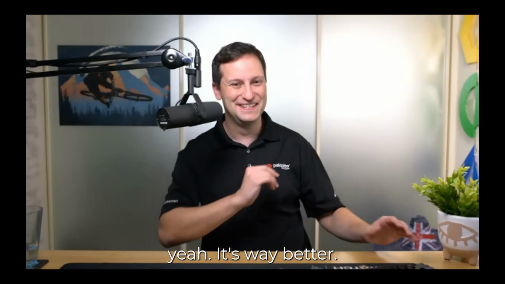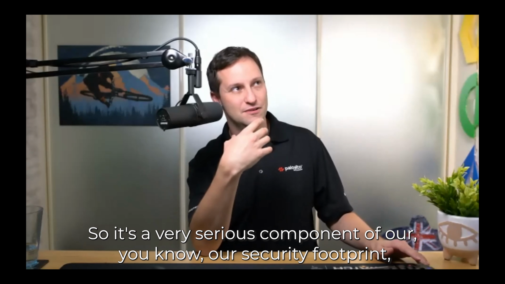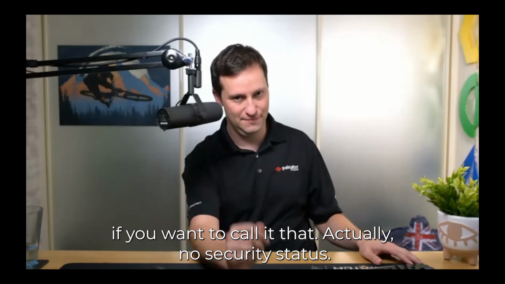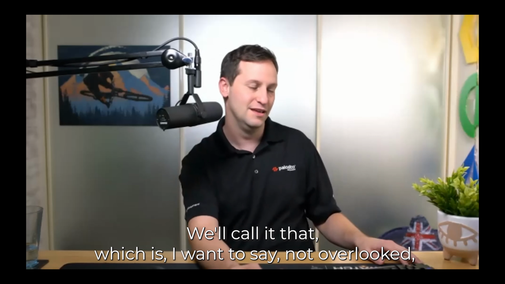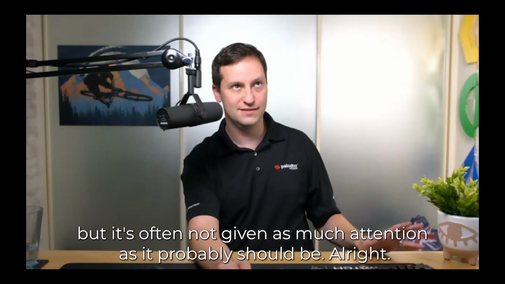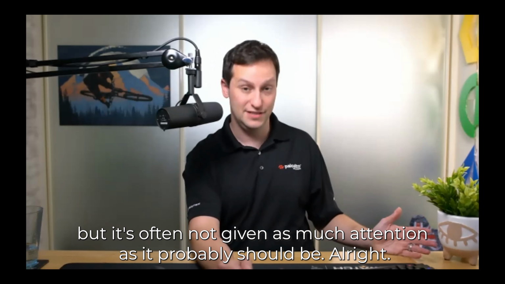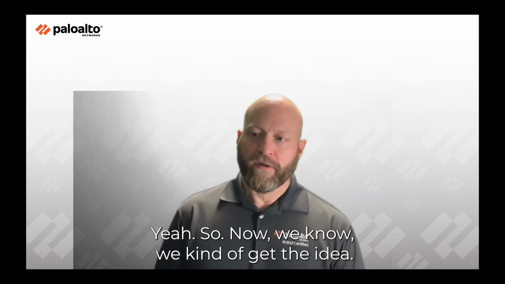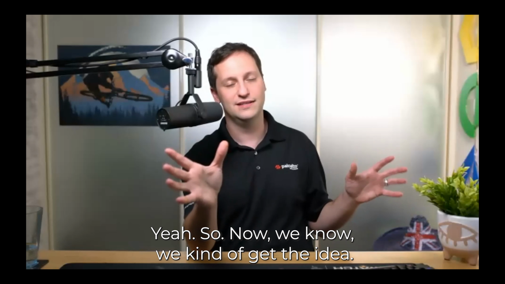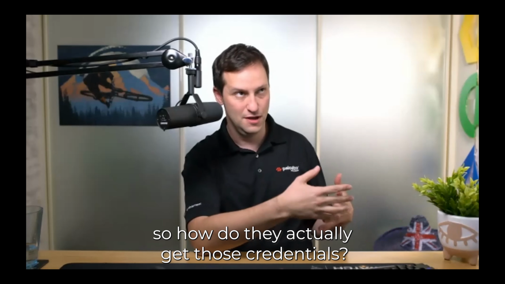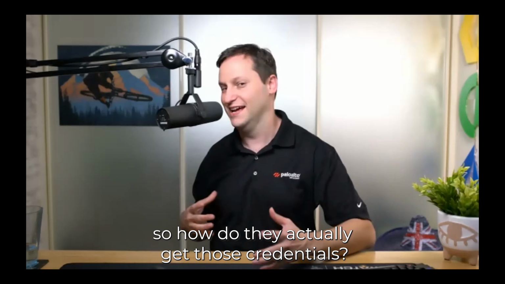It's way better. So it's a very serious component of our security footprint, or actually, our security stance, which is, I want to say, not overlooked, but it's often not given as much attention as it probably should be. Right. So now we get the idea. We don't want people to have access to our usernames and passwords. So how do they actually get those credentials?